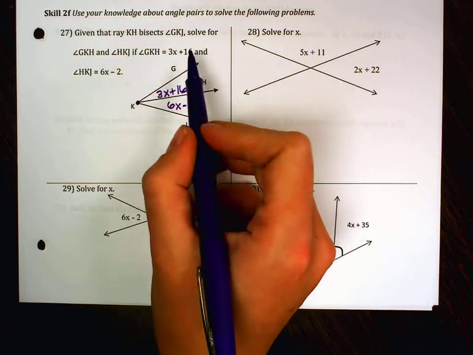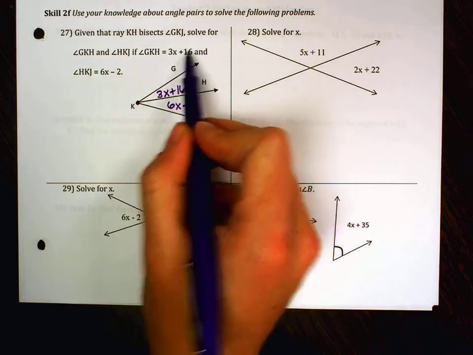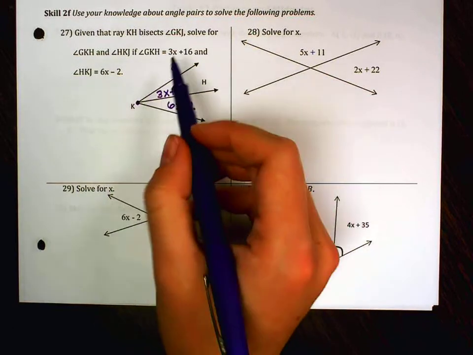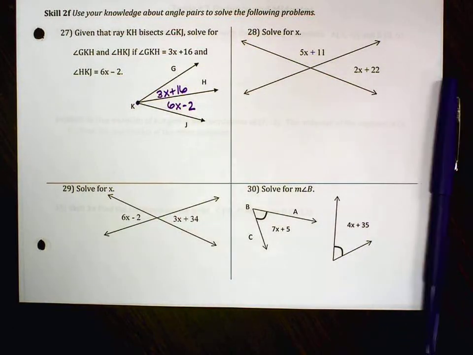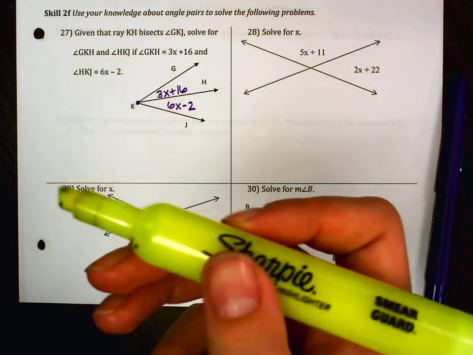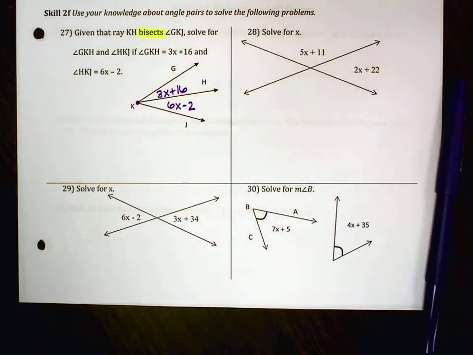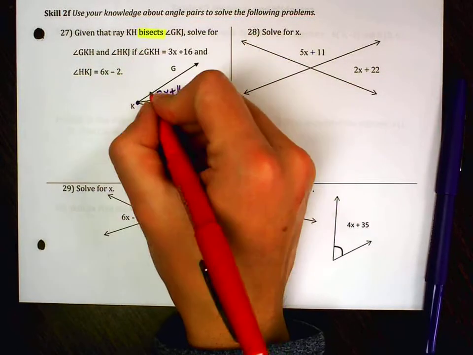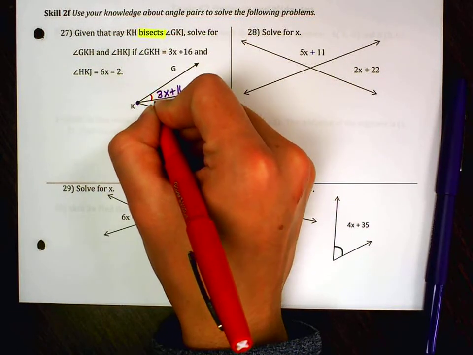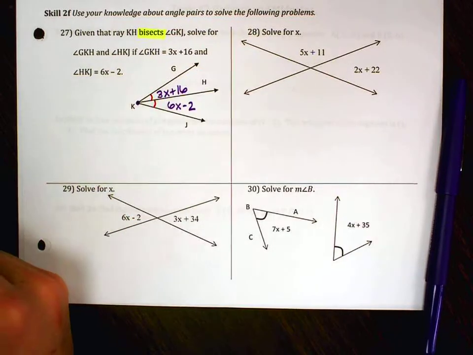Now, we couldn't just assume these went here and here. We wanted to make sure one of these wasn't the whole thing. So always read carefully. In this problem there was a really important word, bisects. Bisects means to cut in half. It tells us that this angle here is the same size as this angle here.